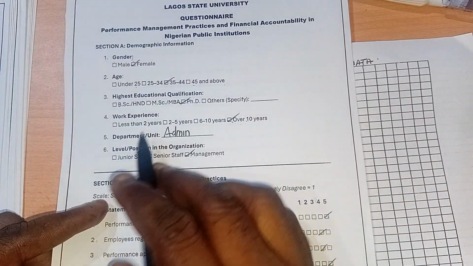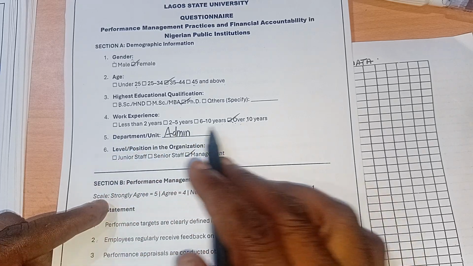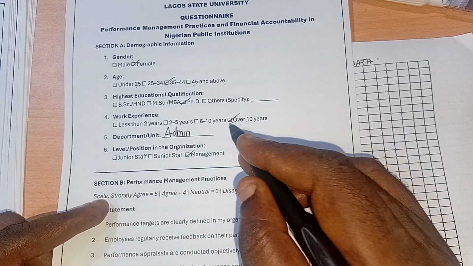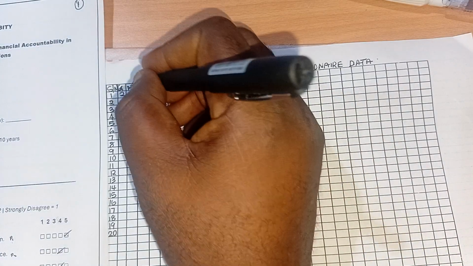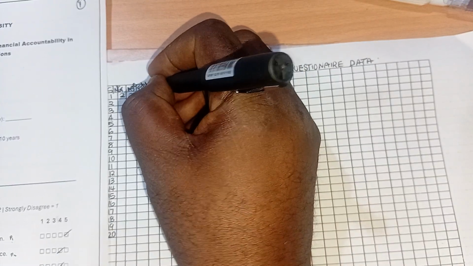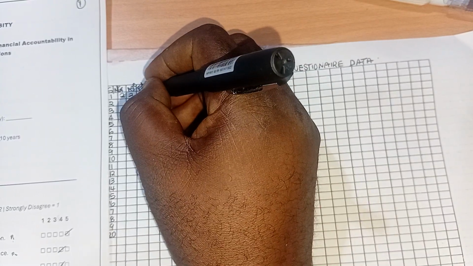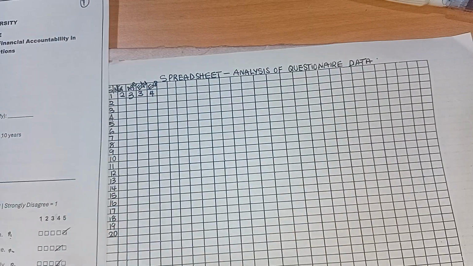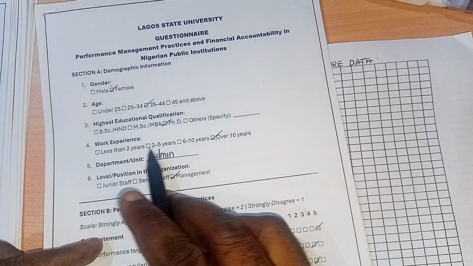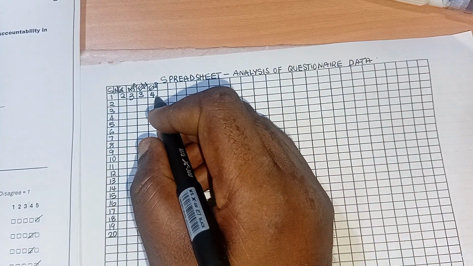Then we have work experience, which is in categories also. The respondents ticked 4. That's how you go. So this one is experience. That is 4. So we have 1, 2, 3, 4. So 4. All right.